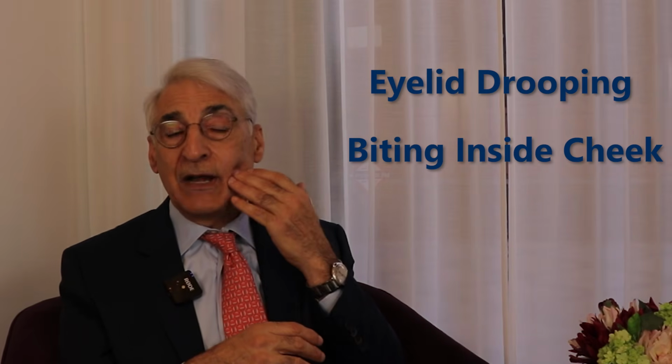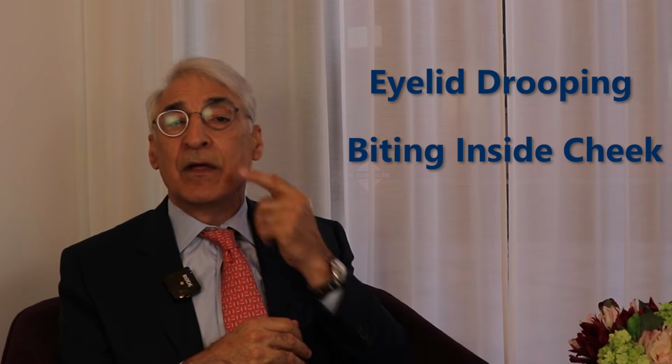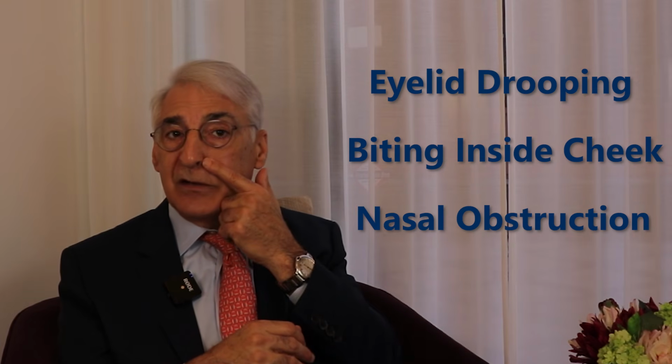Of course, the spontaneous smile isn't there, but for most of the time, the face looks fairly symmetric, and the functional problems that we have with the eyelid being pulled down, with biting on the inside of the cheek, with nasal obstruction because the nose is being pushed on, all of these functional problems that are really bothersome, most of those problems can be significantly improved, if not totally corrected, with static operations.